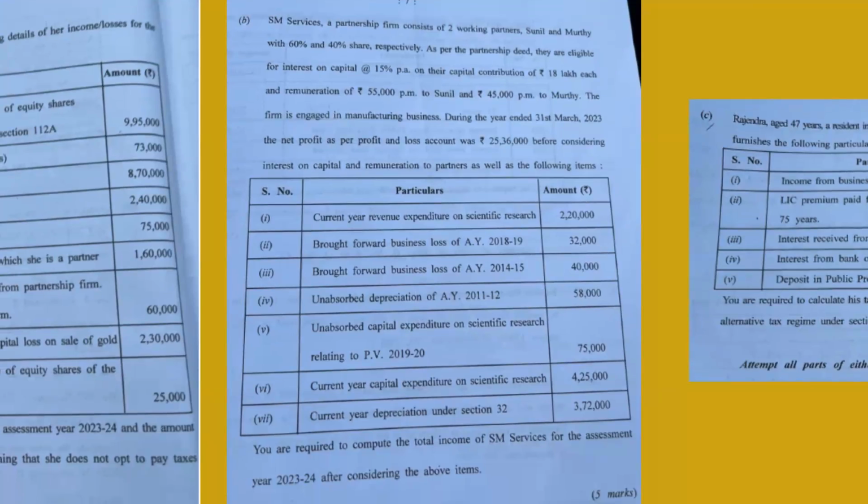Here, 40B was the critical provision, that is the partner's remuneration, how much of it can be allowed, how much of it cannot be allowed, and brought forward losses for assessment years 18-19 and 14-15. They're asking certain questions on how to set off the brought forward losses. So if you see PGBP integrated with set off and carry forward of losses, the question is such that two different concepts are integrated in one single question.